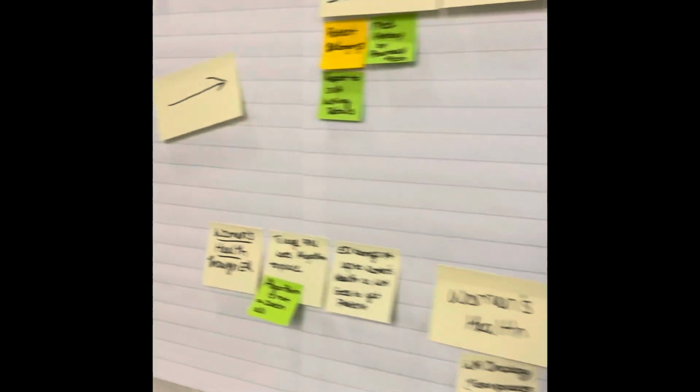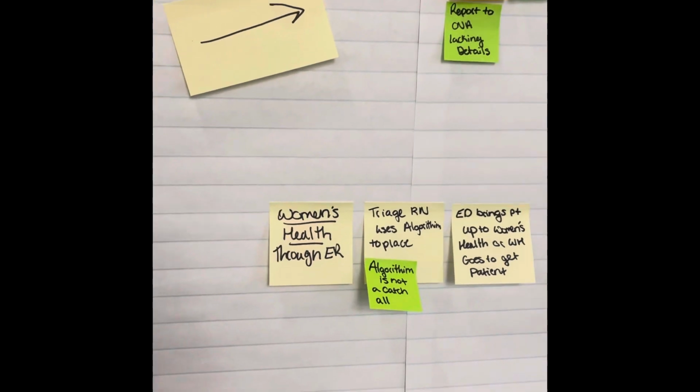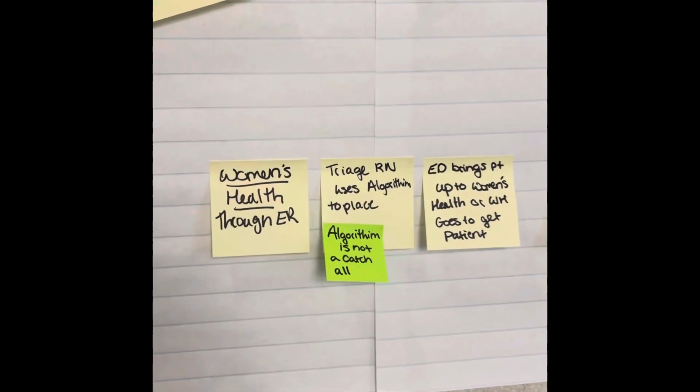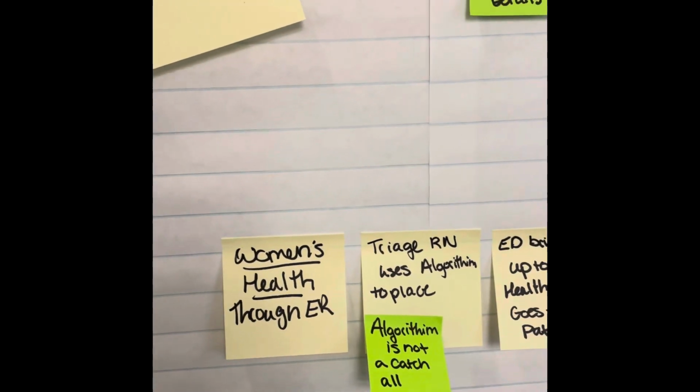What we have next is women's health, which is a slightly different overall process for our hospital. So what we have here is the patient came through the ER.